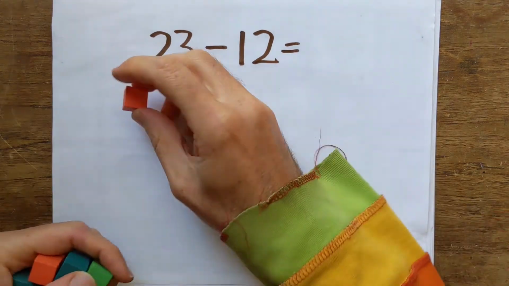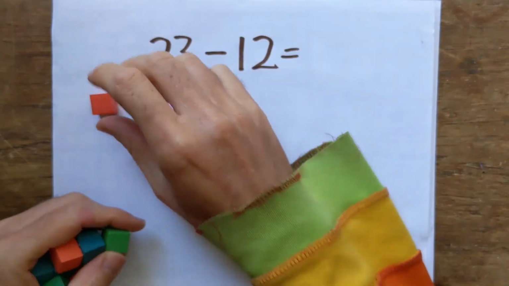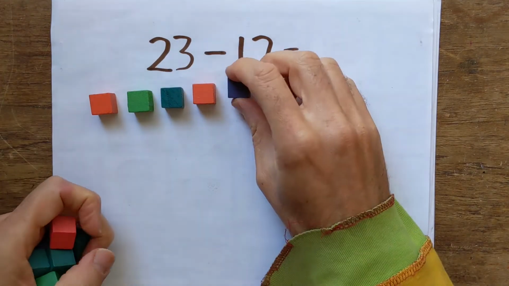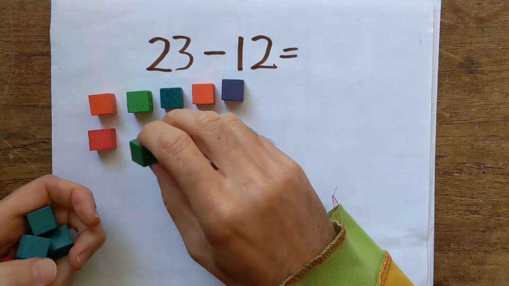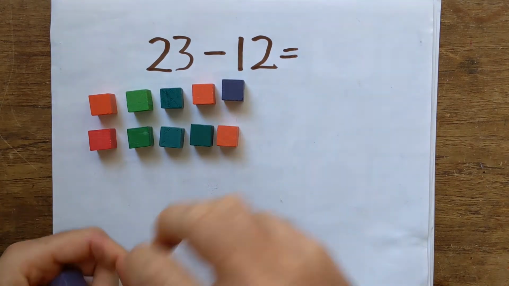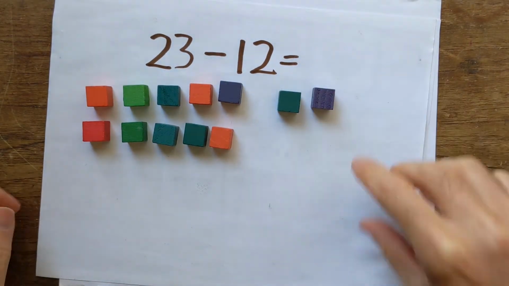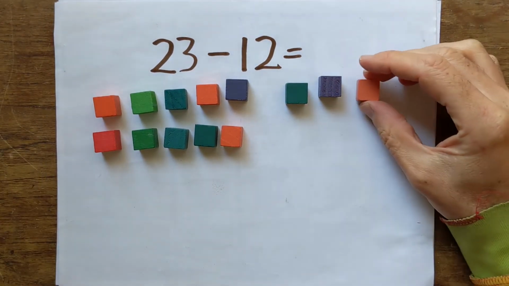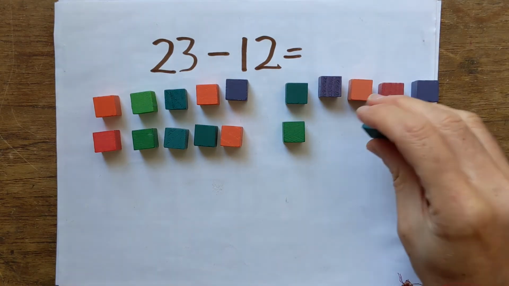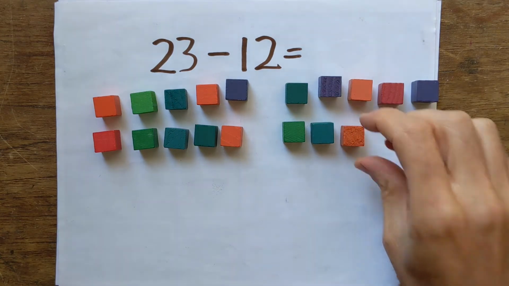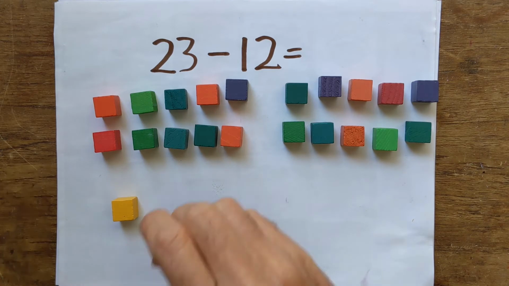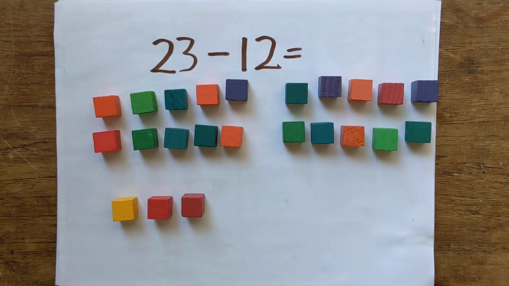Remember, I'm going to use 10 frames to make it easier. 1, 2, 3, 4, 5, 6, 7, 8, 9, 10, 11, 12, 13, 14, 15, 16, 17, 18, 19, 20, 21, 22, 23.